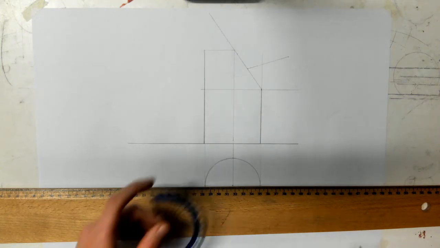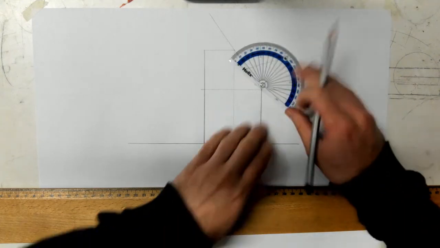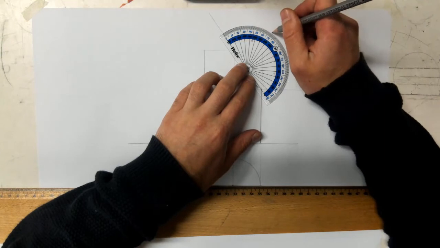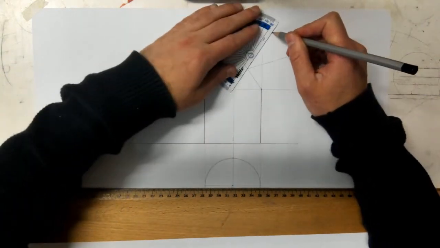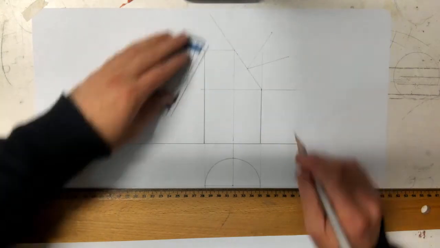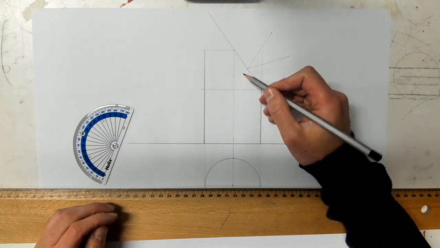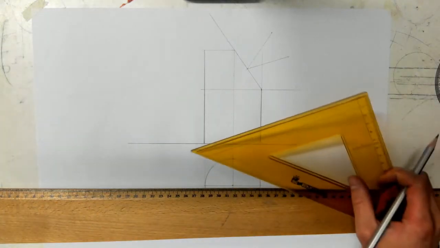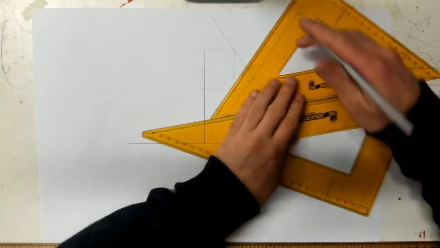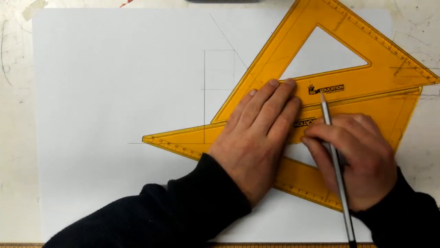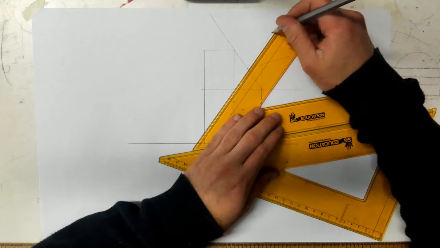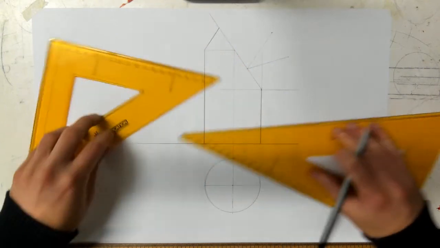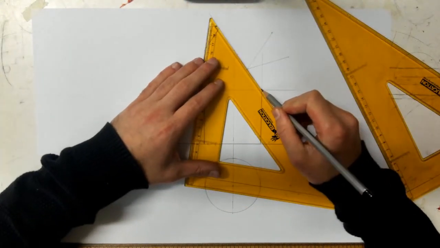Sorry, it should be 70 degrees the other way. Apologies. I should be taking 70 from this end here. So take 70 degrees out this side. Join that back there. And now I'm going to use that and go parallel to it from that point there as a result. So just use the sliding set squares. So I'm still going at 70 degrees. And that gives me that line there. Now I know where it stops.